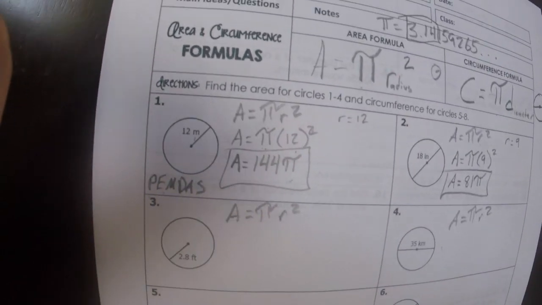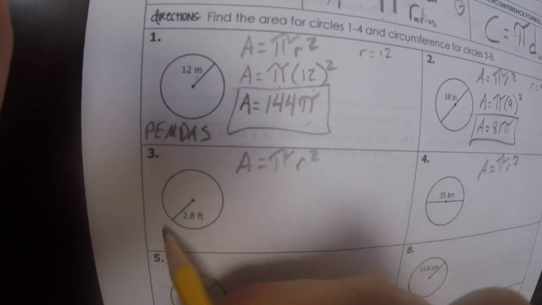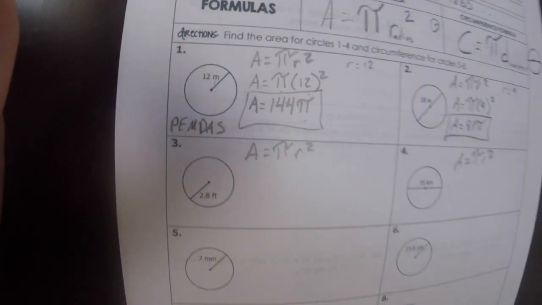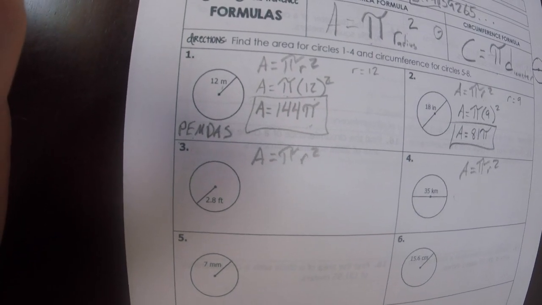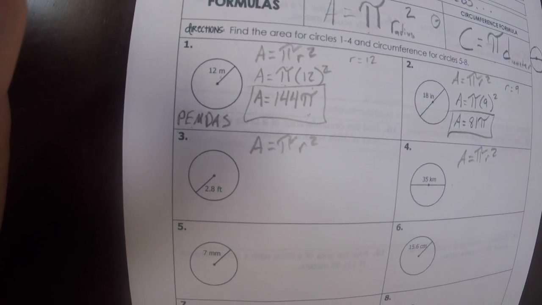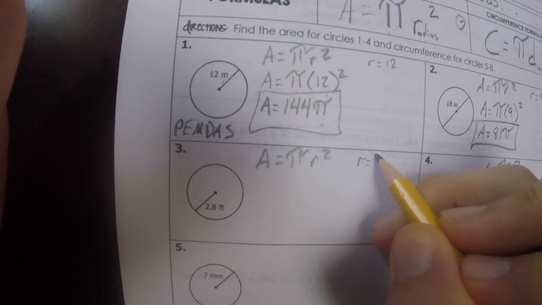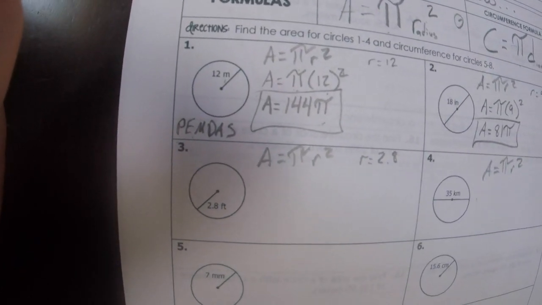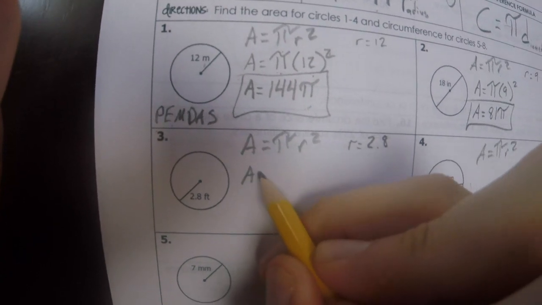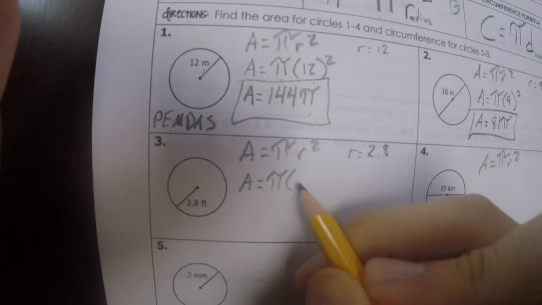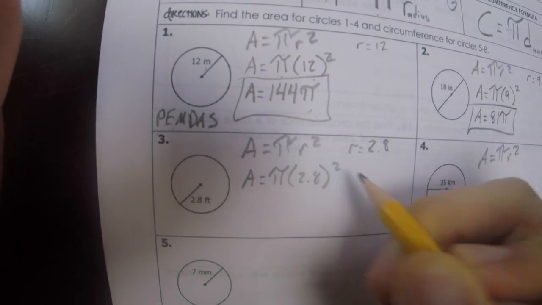Alright, same thing's going on down here. This one, it looks like, what is 2.8 here? Is 2.8 a radius or a diameter? Radius, good. So I don't even have to convert anything here. I'm just going to use 2.8 as my radius. Pop it right in. Pi equals 2.8 squared.